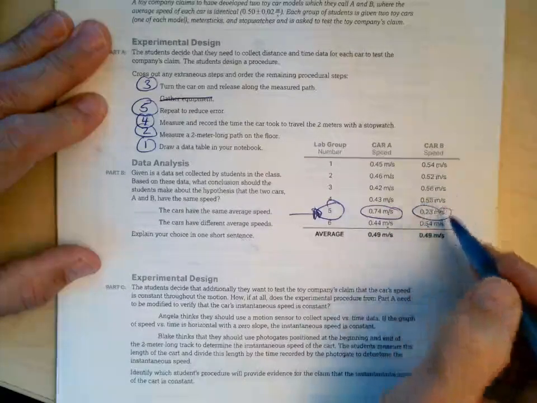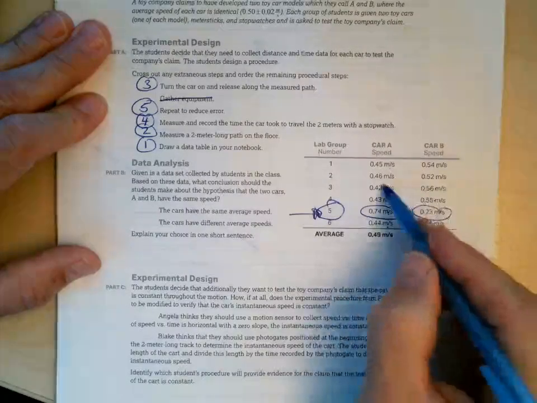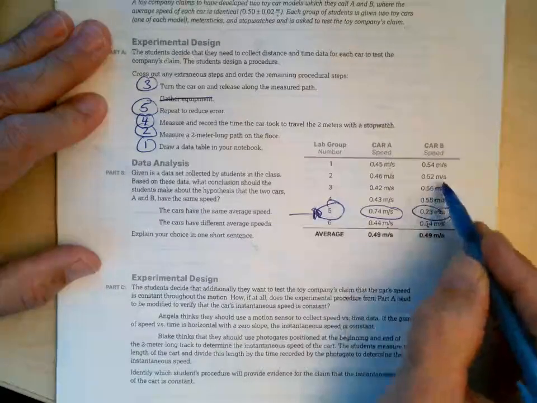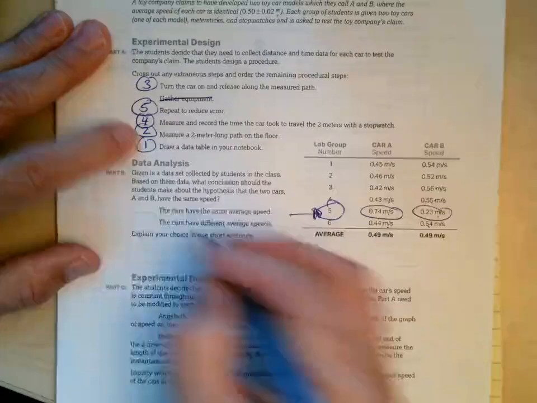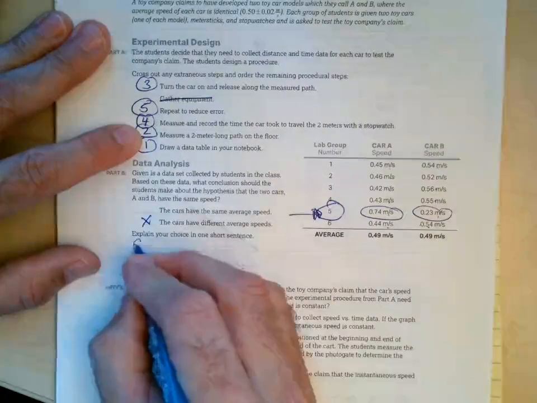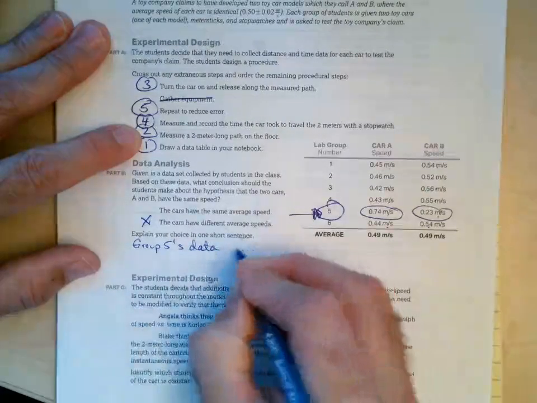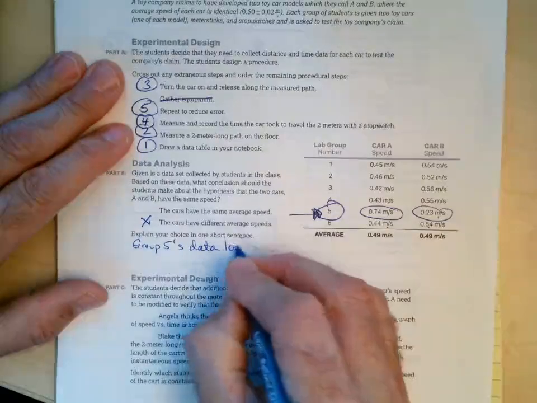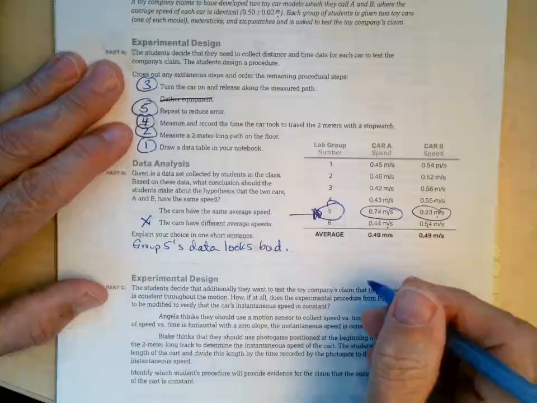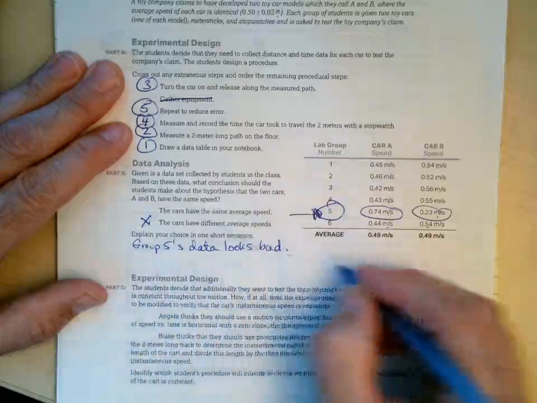if we recalculated these averages, we might find that they're not exactly the same. It looks like this car seems to be a little bit slower than this car. I mean, they're both pretty close to 0.5, but this car clearly seems to be faster than this car. And that's what I would say here. I would say, well, group 5's data looks bad. And if we throw it out, the averages would not be the same.